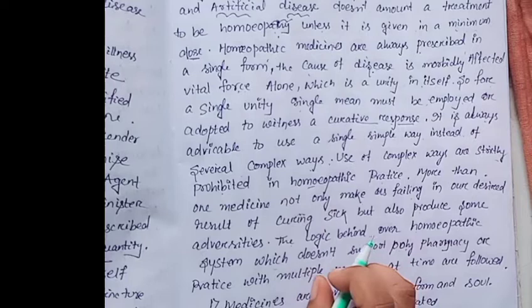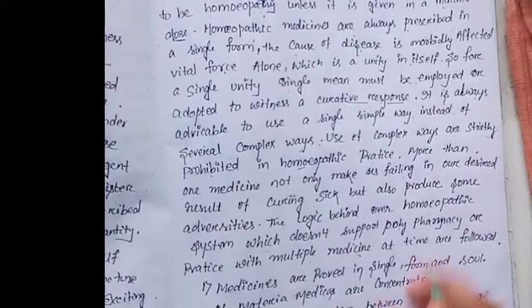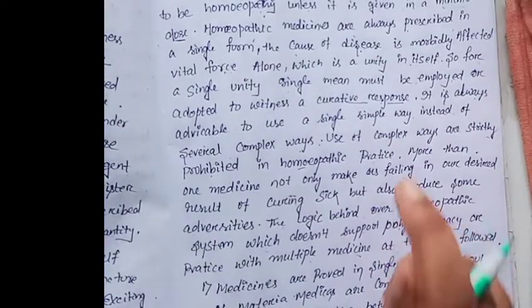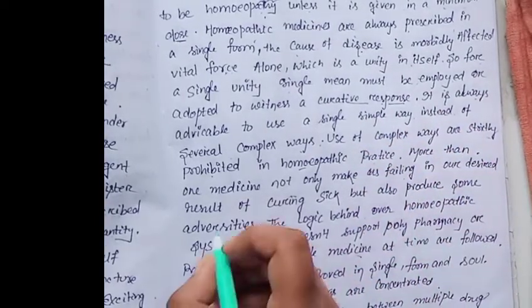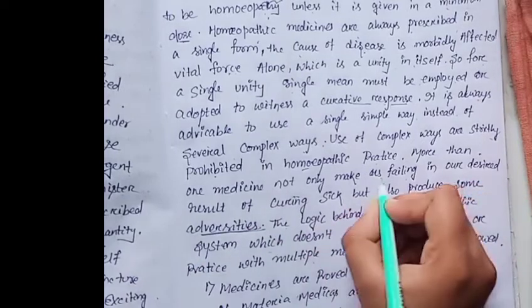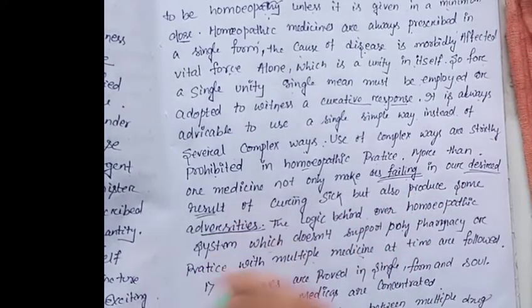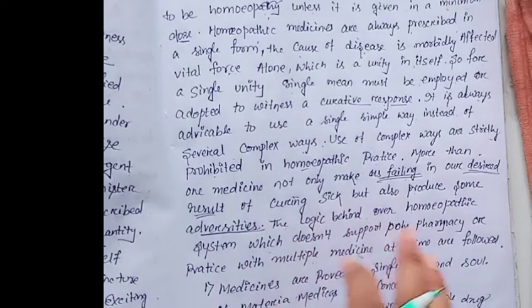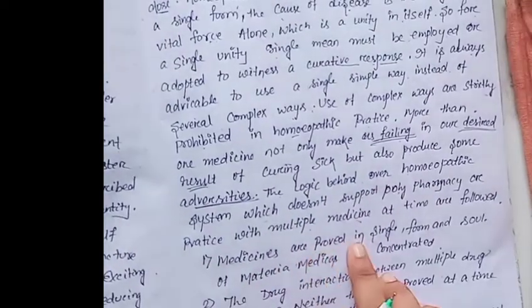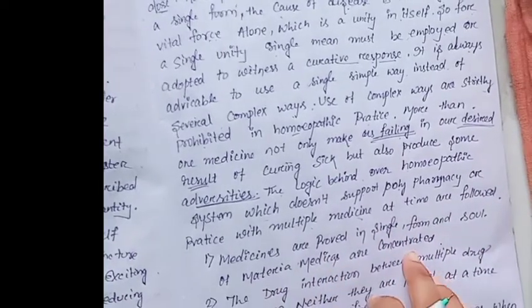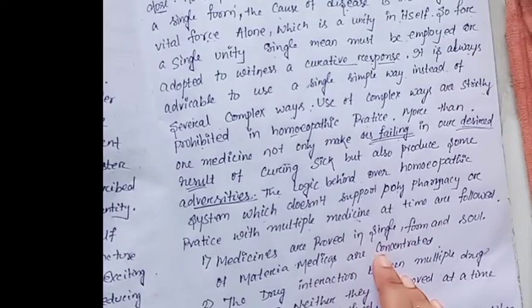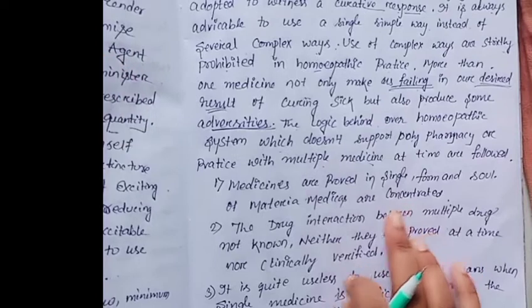That's why homeopathy never supports giving various medicines as in the allopathic way, multiple medicines at the same time. Why? Because of these adversities and because we cannot find the desired result. That's why homeopathy does not support the polypharmacy system. Medicines are proved in a single form, and the symptoms arising during proving are considered the source of the materia medica. So how can we give the medicine in a polypharmacy way? Due to this, it is discarded.